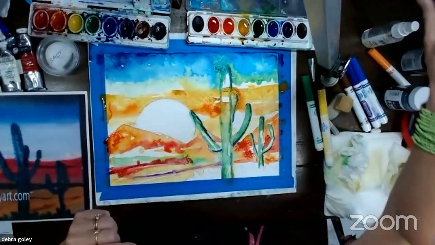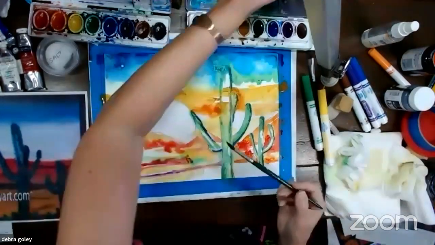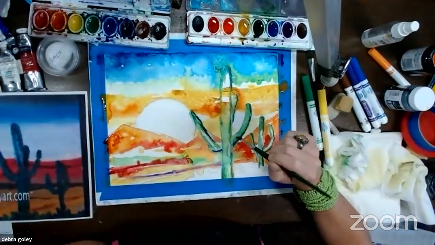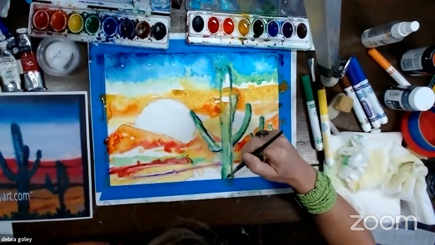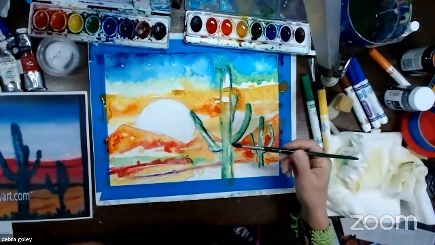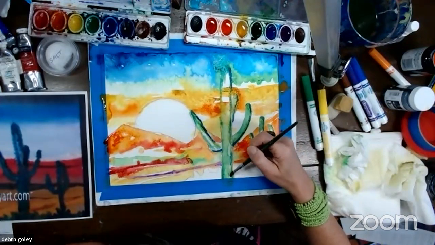Okay, let's do some magic. Oh my gosh, I can't wait to do this. Okay, so I'm gonna dip my round brush. I switched, I don't have my flat brush, so I'm using the round one now. And I'm just going to rub it over my marker and let it do its thing.